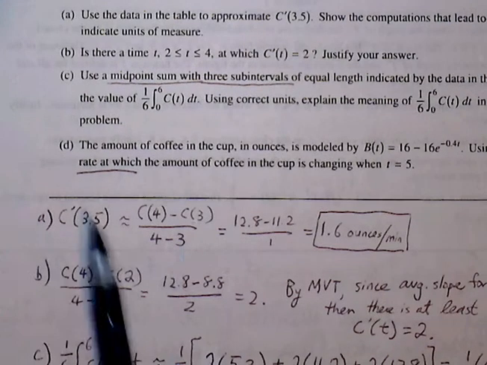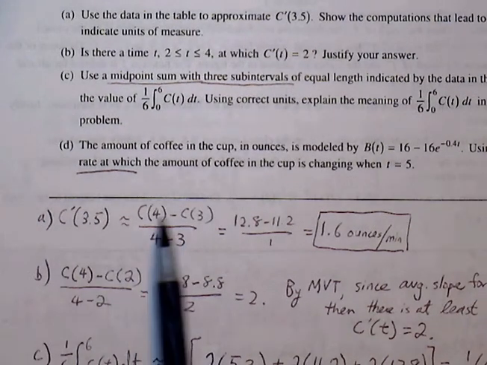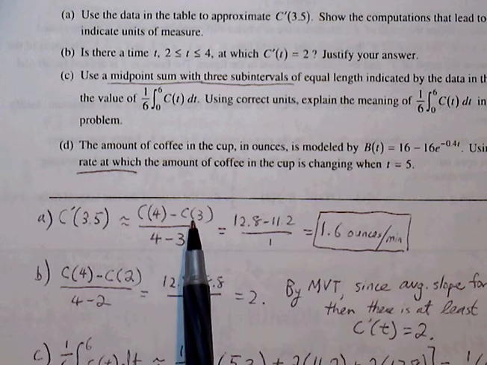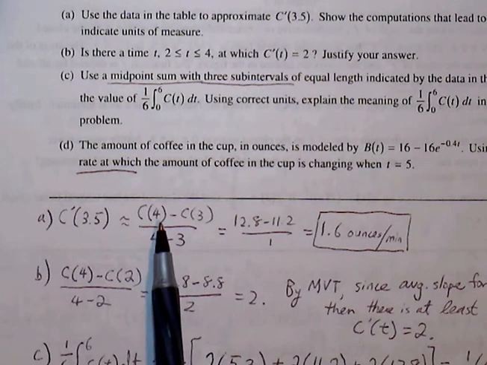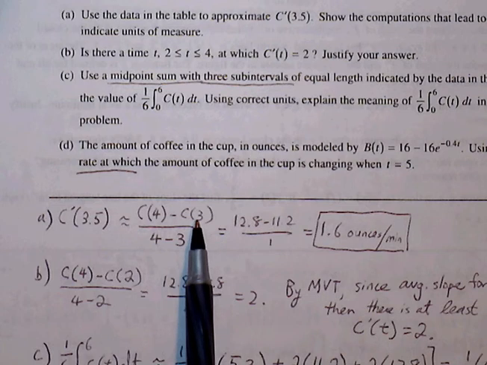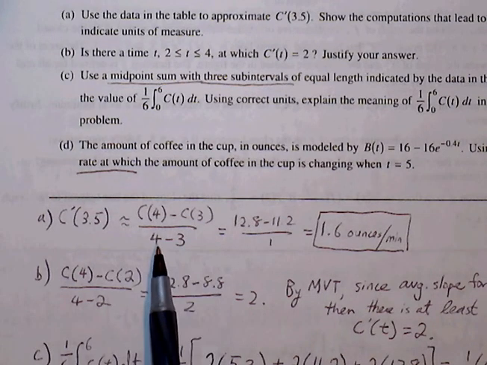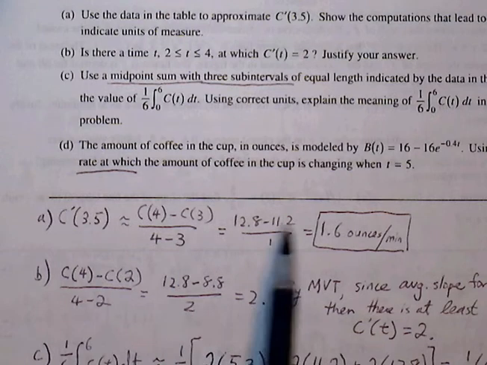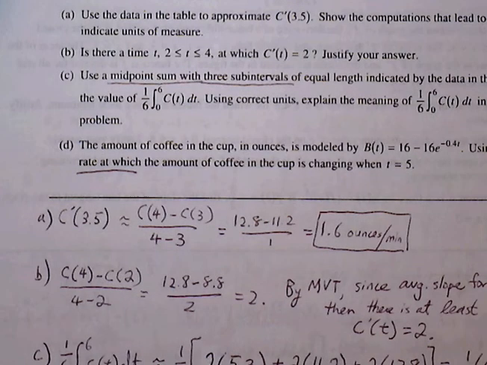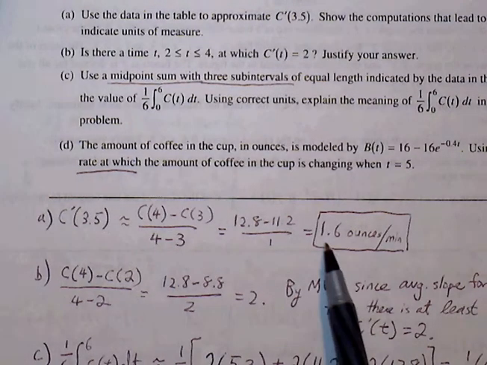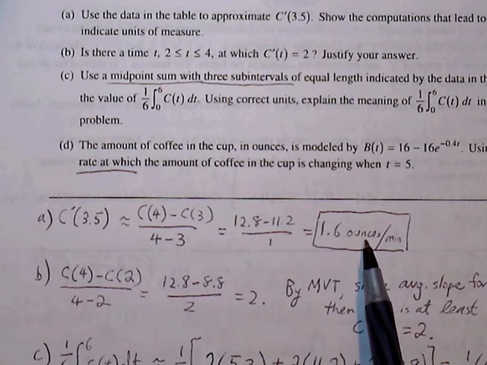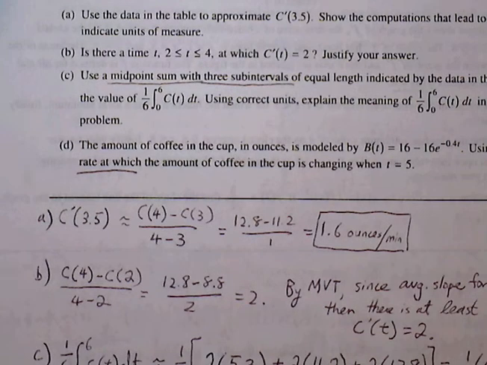So the rate of change in the amount of coffee in the cup divided by the change in time. So 12.8 minus 11.2 divided by 1 means that the rate of change is simply 1.6 ounces per minute.